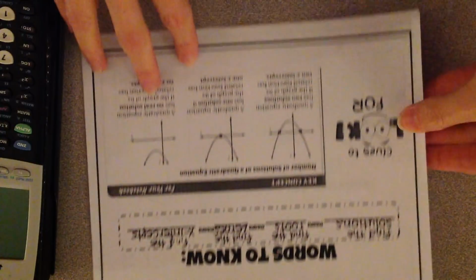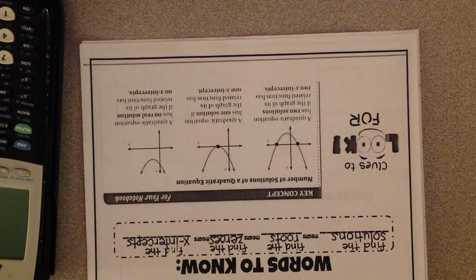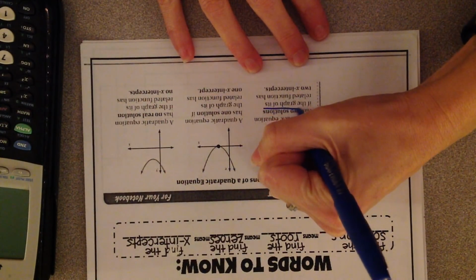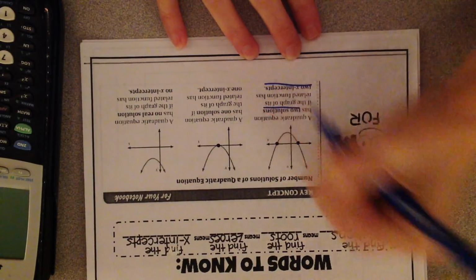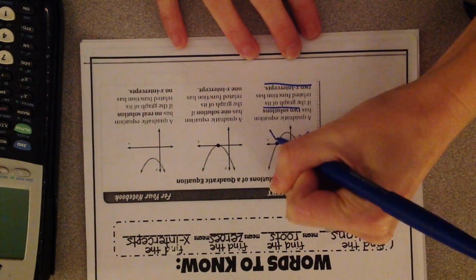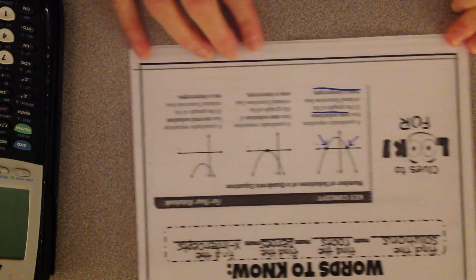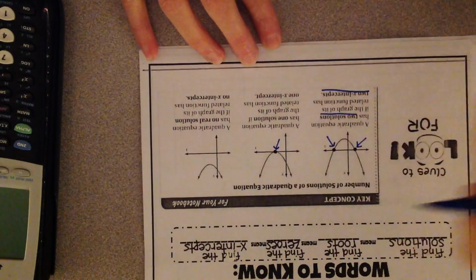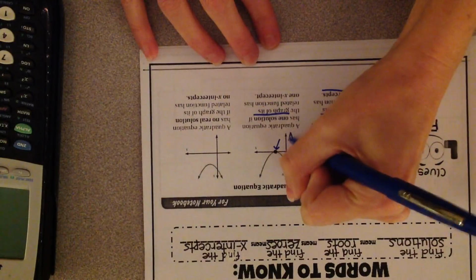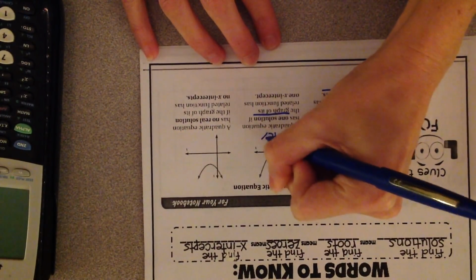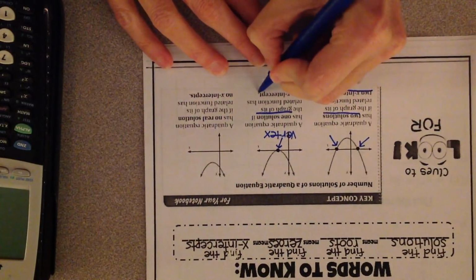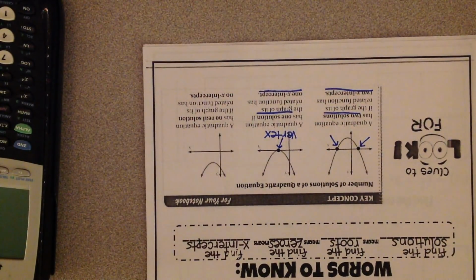So some look-fors when you are graphing. You can look at your quadratic equation just like you could look at a system when you graphed it and tell how many solutions. For a quadratic equation, you're going to look at the x-axis. If your function crosses the x-axis 2 times, has 2 x-intercepts, you are going to have 2 solutions. If your quadratic equation only touches the x-axis once, and this would be where the vertex touches the x-axis, and you have 1 x-intercept, you are going to have 1 solution.